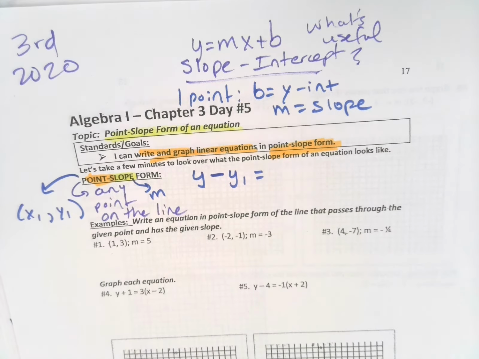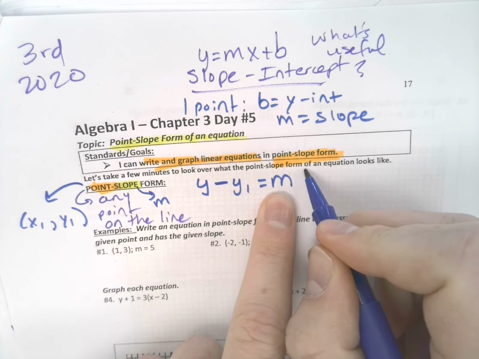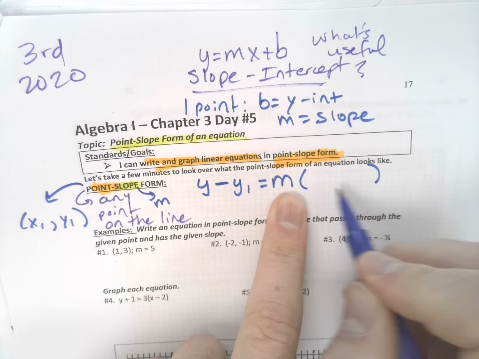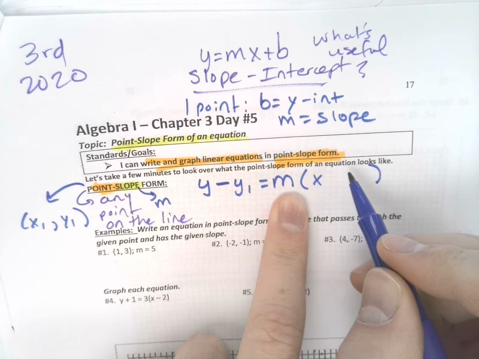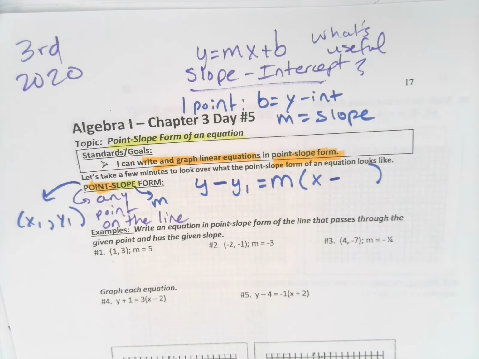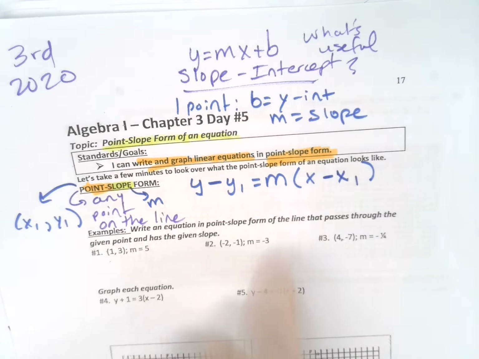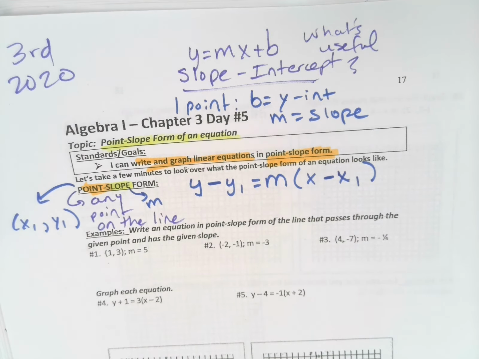Equals, here's where your slope's going to come in. Slope, m, times x. Wait, does somebody remember this? Sarah, Ben, x? No, wait a minute. Well, there's no b. That's slope-intercept form. What were the two things we had with point slope? We have an m, x1, y1. So if this was y minus y1, x minus x1, yeah. So you keep the x's with the x, the y's with the y. So you've got y minus our y coordinate equals our slope times x minus our x coordinate.